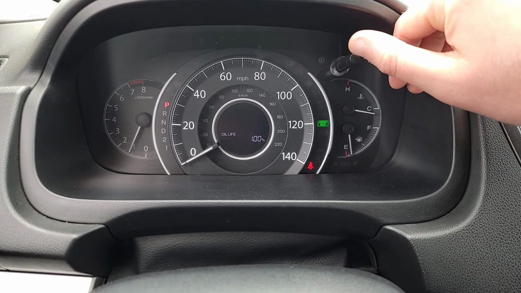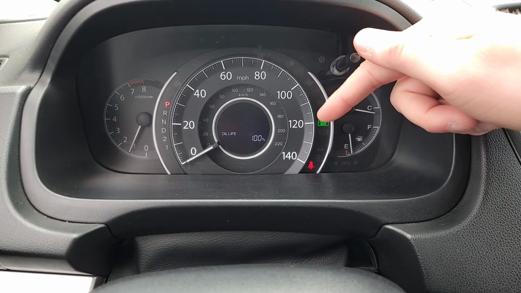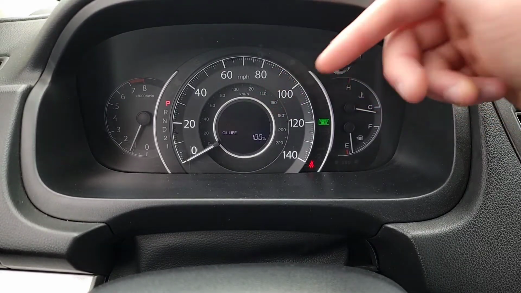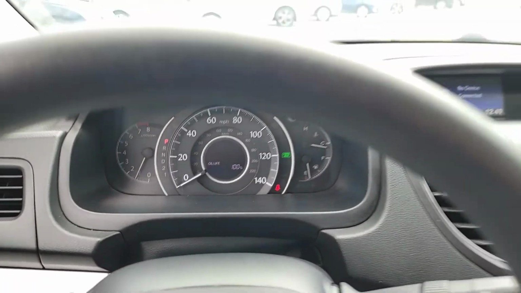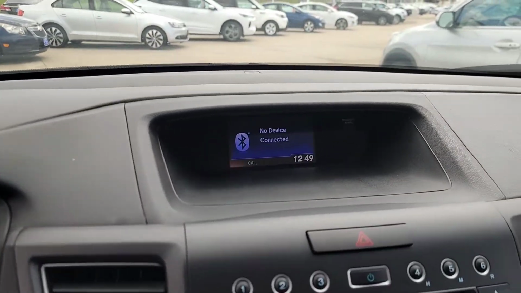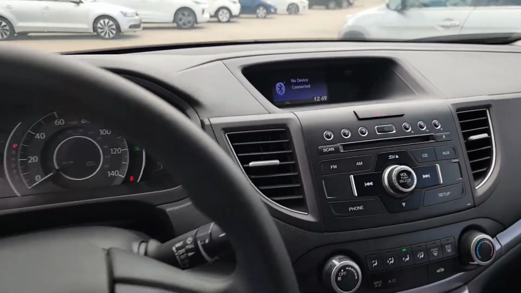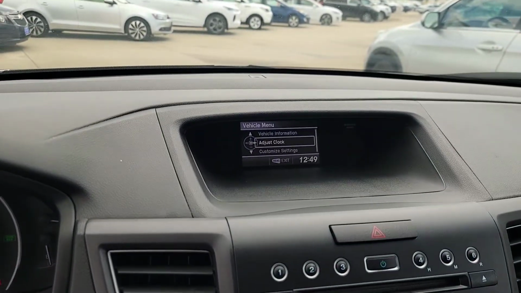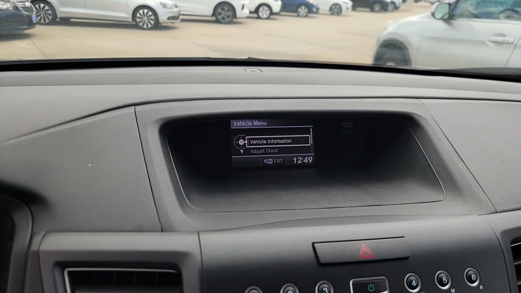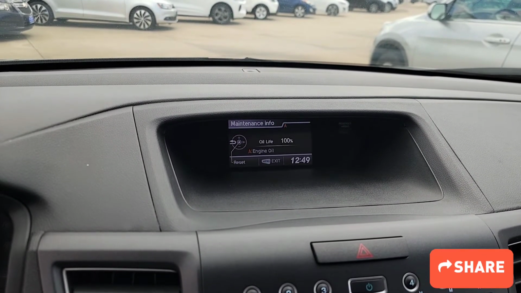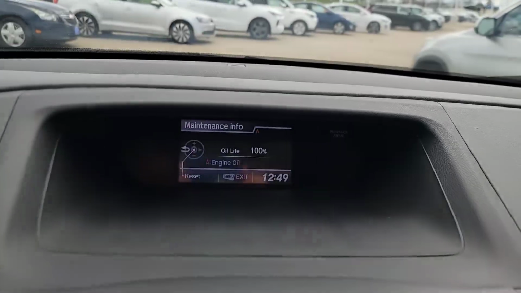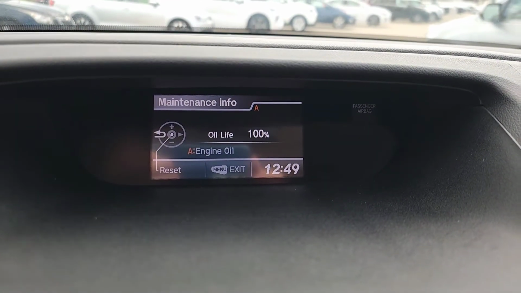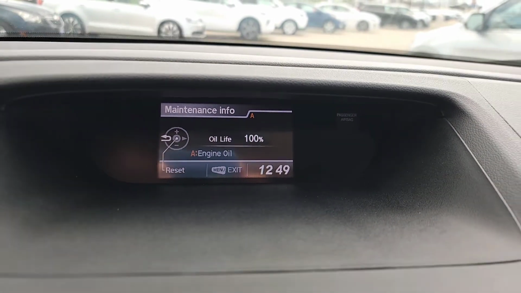So you want to find oil life. There we go. Oil life's 100%. If you had other codes, you see it right up there. Now, some of these will actually have a little screen up there. If they do, you can select menu. Use the arrow key to go up to vehicle information, maintenance info, oil life 100%. And if it had other codes, it would display right up there for you, okay?